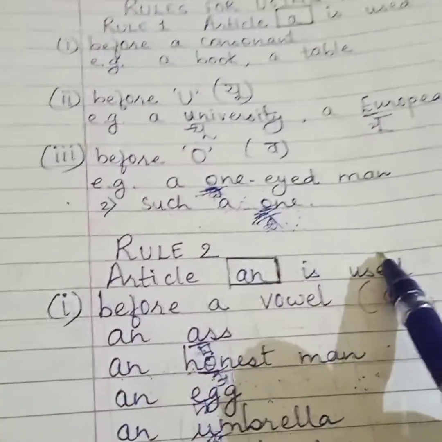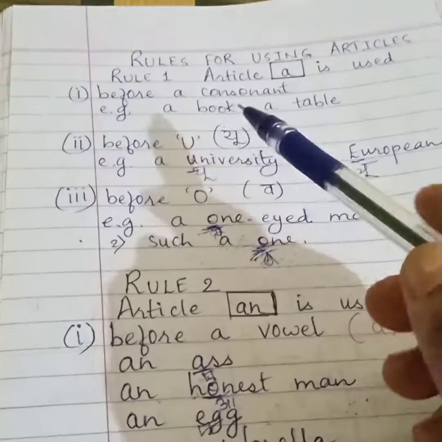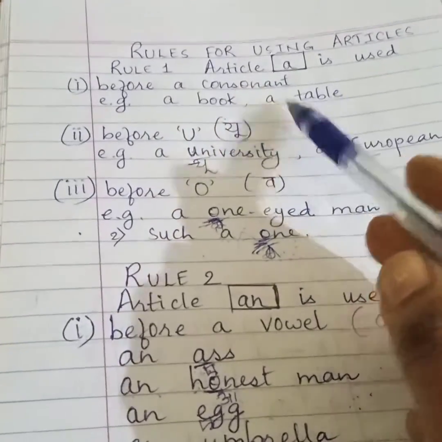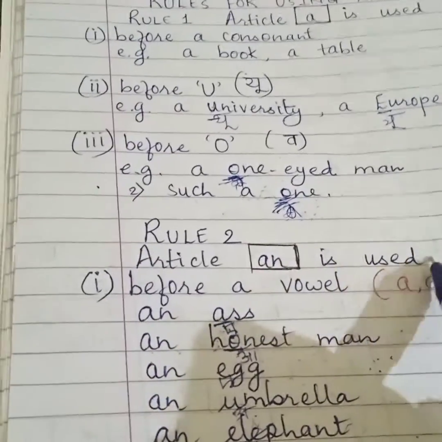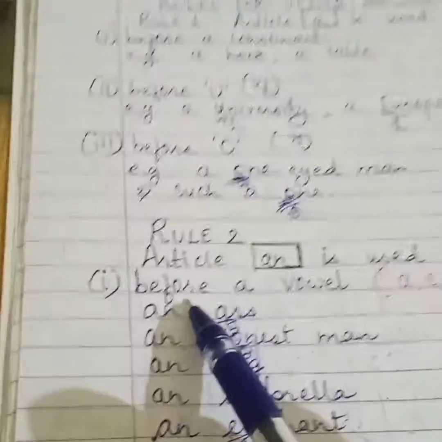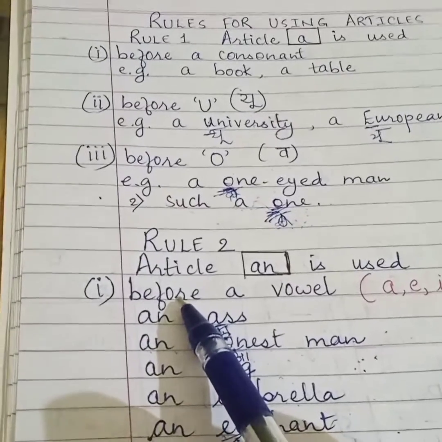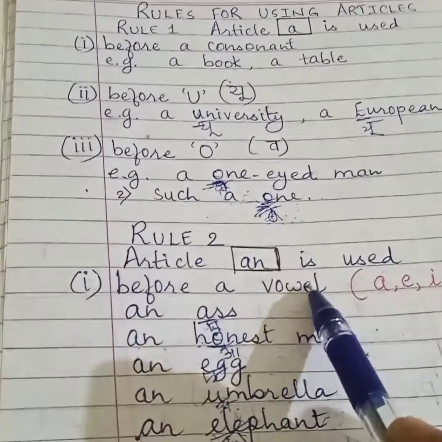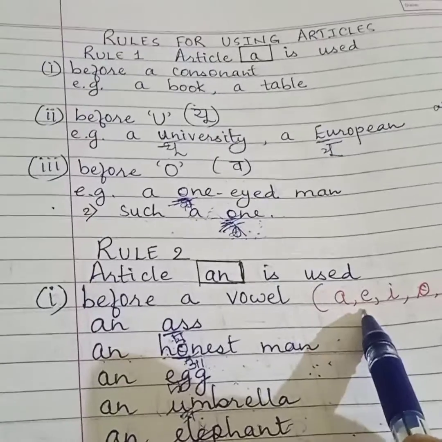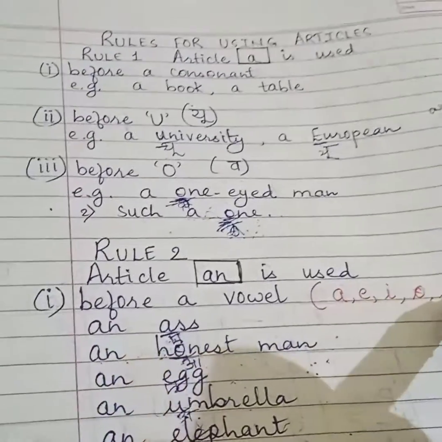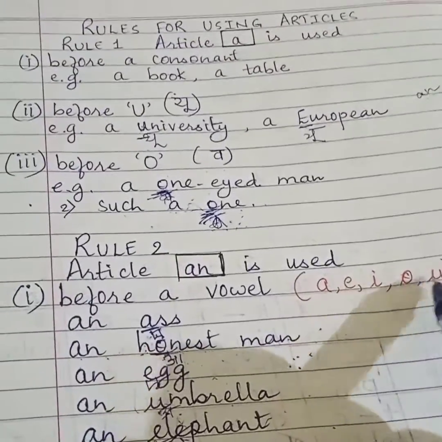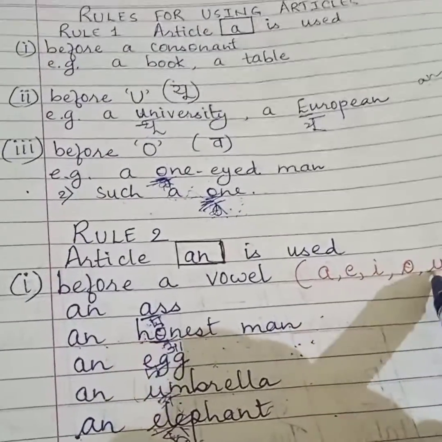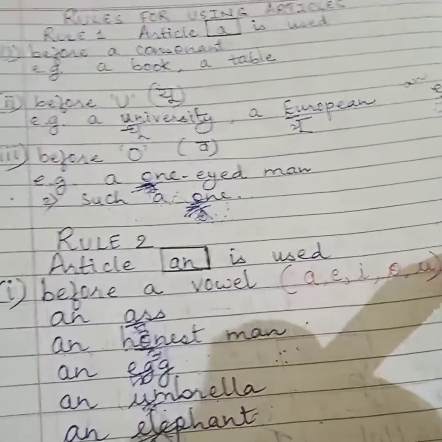Now rule 2, we will study when the article An is to be used. We have seen here when the article A is to be used. Now let us see when the article An is to be used. Rule number 1, it is to be used before a vowel. Which are vowels? A, E, I, O, U, and each letter has a different pronunciation which we have already learnt.